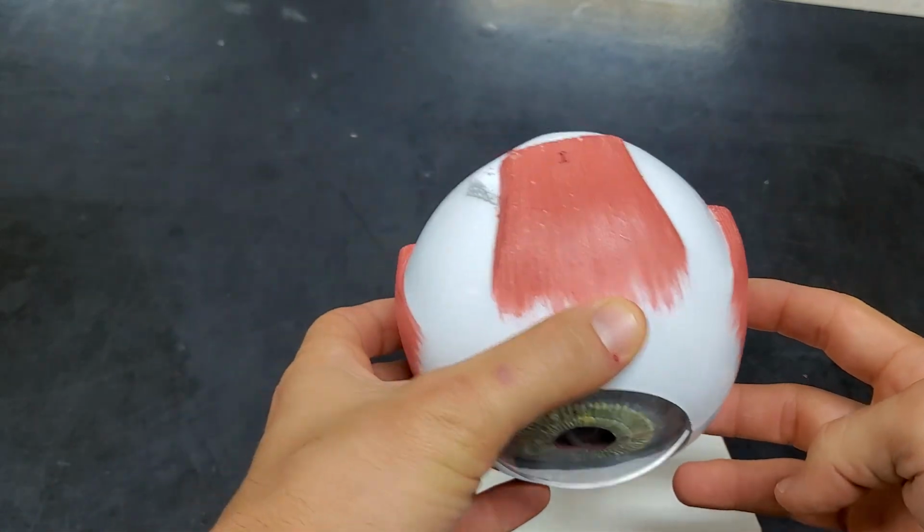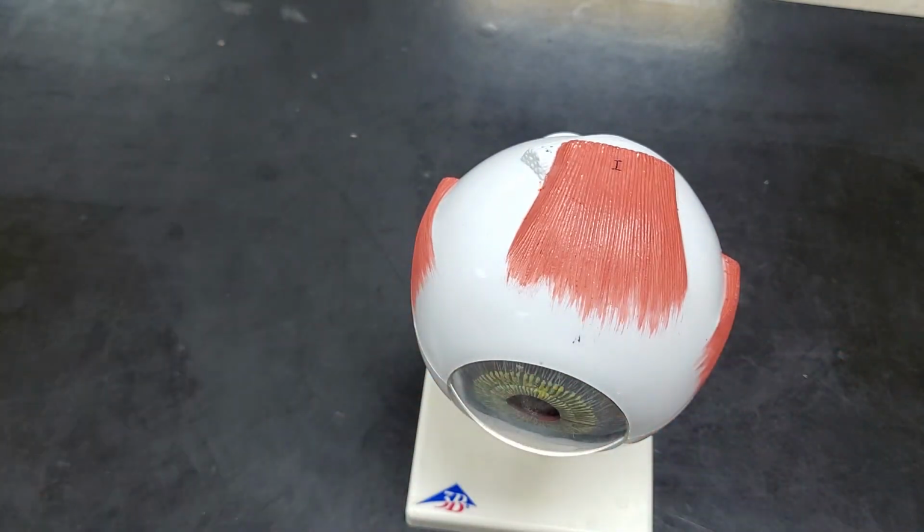This will move the eye laterally, and as I said, not controlled by number 3, it's controlled by cranial nerve 6, the abducens. So, out of your 4 rectus muscles, 3 are controlled by cranial nerve 3: superior, inferior, and medial. Only the lateral rectus is controlled by cranial nerve 6.